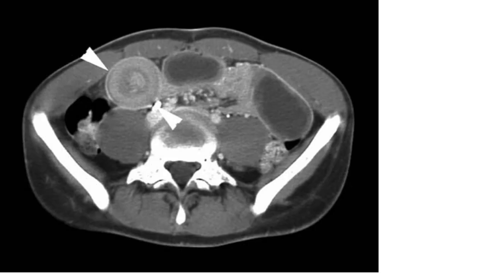Remember the target sign. This CT scan, just to show you, is not really necessary, but you see the CT scan also shows a target sign. This is pathognomonic for intussusception. Remember this: pediatric age is usually between 3 months and 5 years.